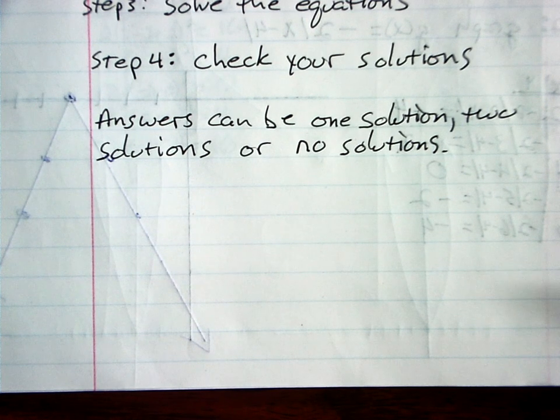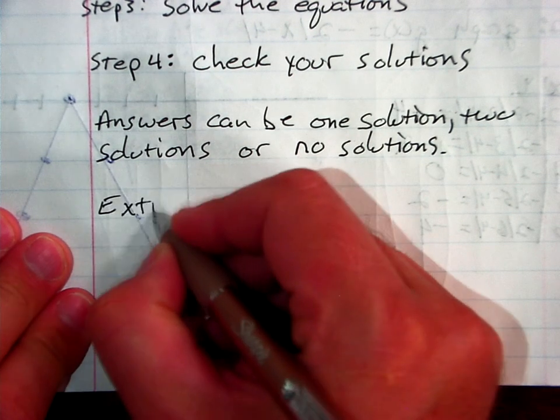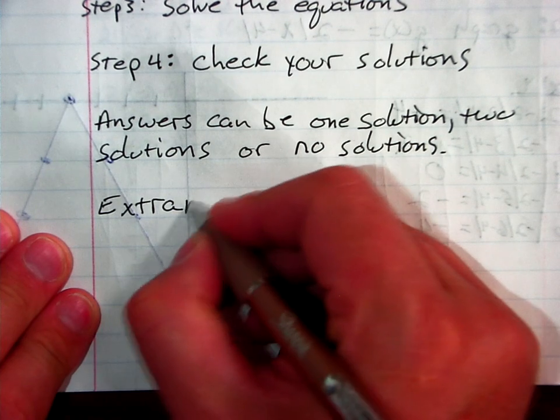Does anyone know what it's called when you get an answer but it's not correct? No. No, we call it extraneous. And what's the root word of extraneous? Extra.